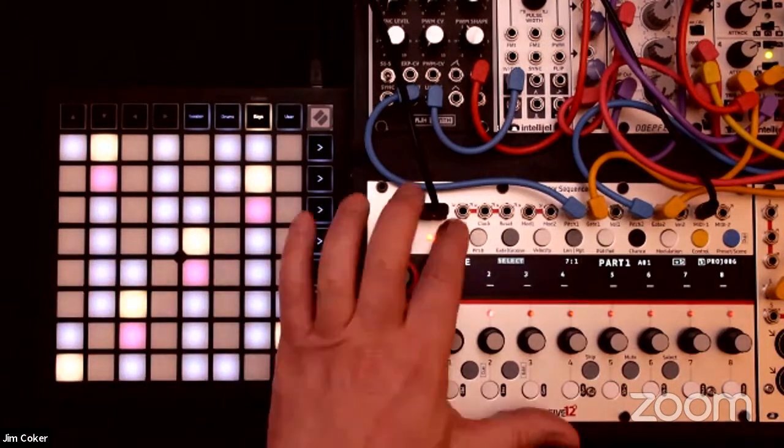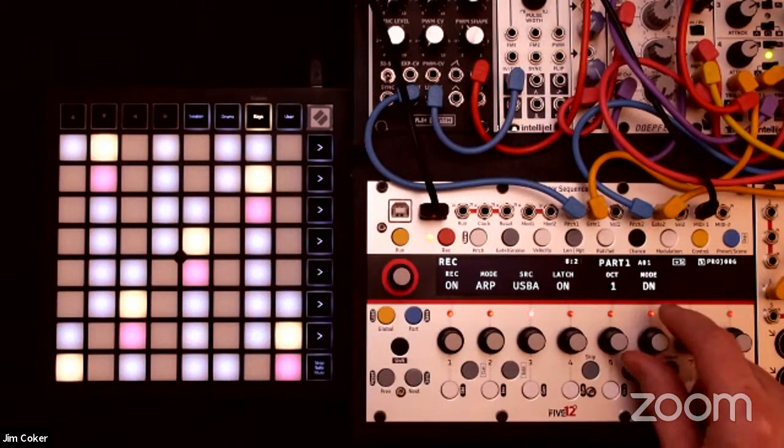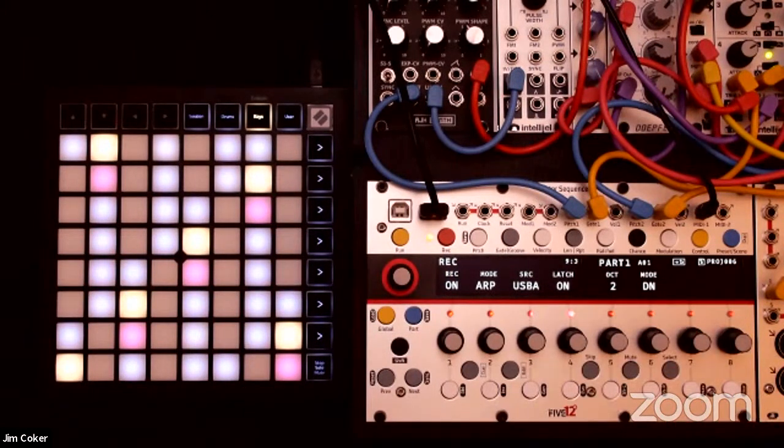Yeah, that's quite the game changer for control of your ARP generations. Very good stuff.